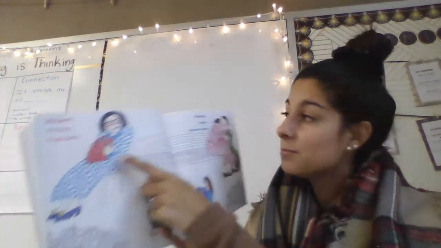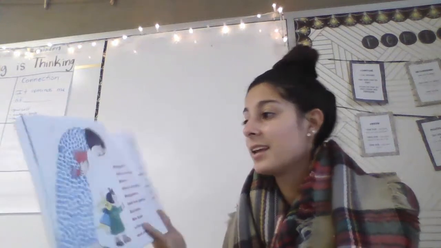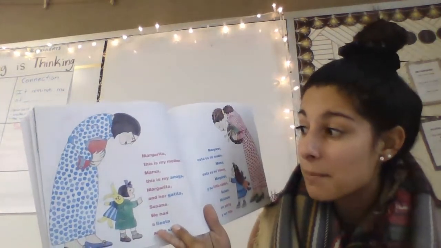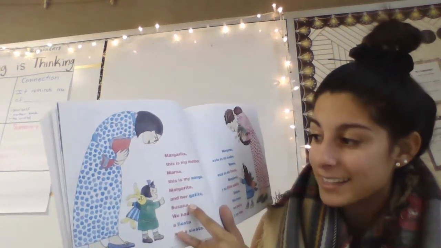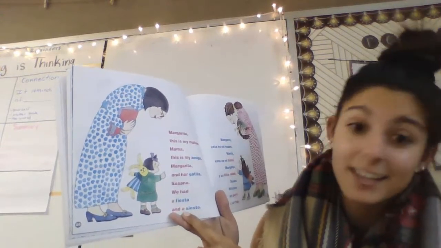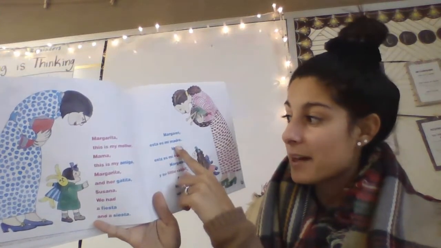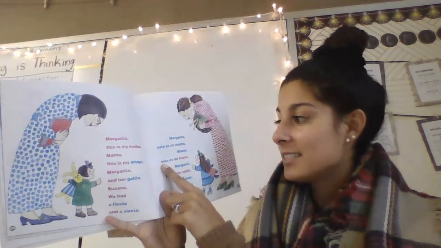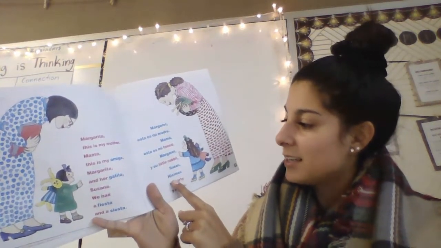Margarita, it's time to go home. Or Margaret, it's time to go home. Margarita, es hora de volver a casa. Margarita, this is my mother. Mama, this is my amiga, Margarita, and her gatita, Susana. We had a fiesta and a siesta. Margaret, esta es mi madre. Mamá, esta es mi friend, Margaret, y su little rabbit, Susan. Hicimos un party y un nap.